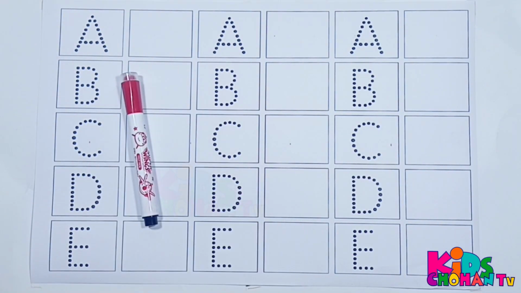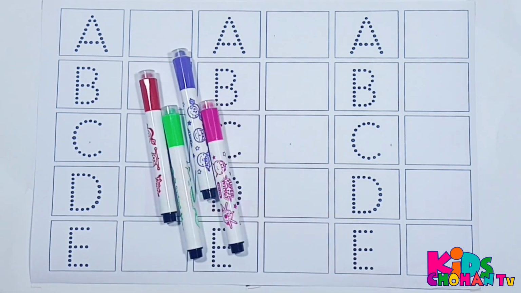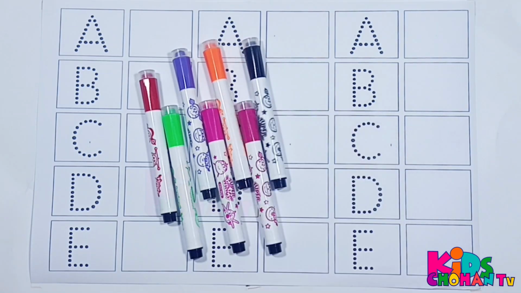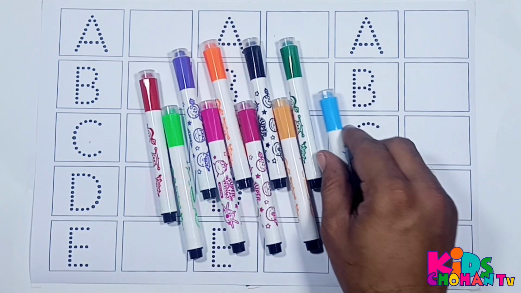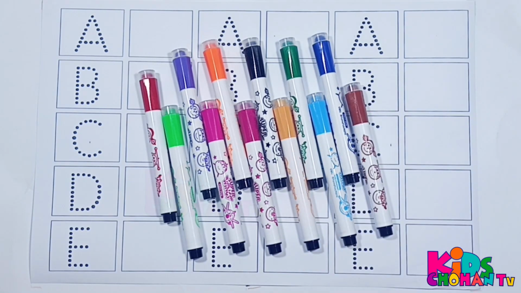Kids, alphabets A, B, C, D, E. Colors: red color, green color, violet color, pink color, orange color, black color, yellow color, green color, sky blue color and brown color.